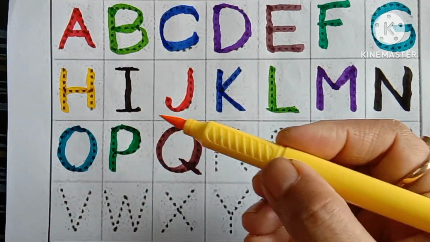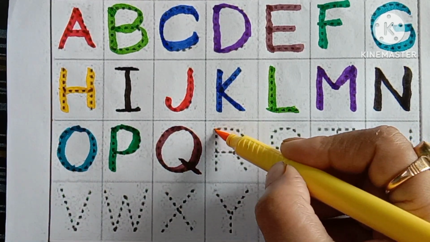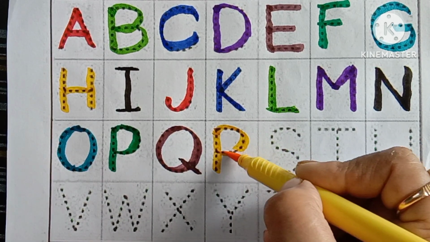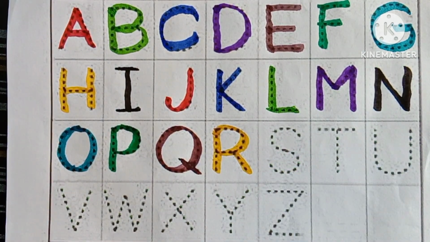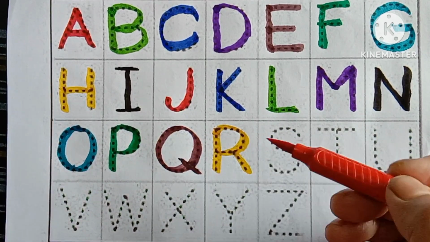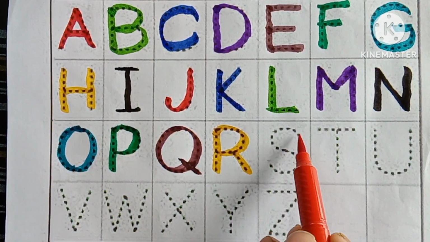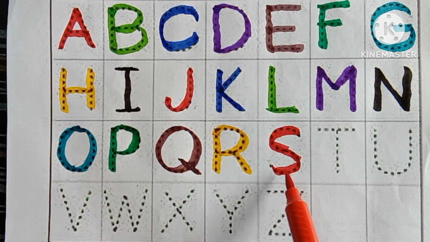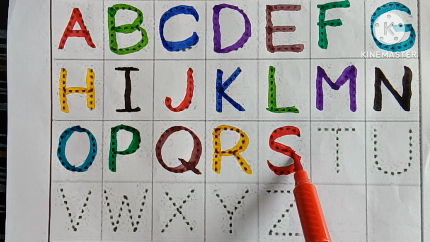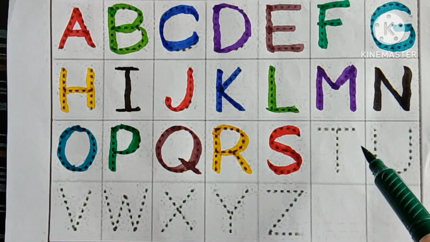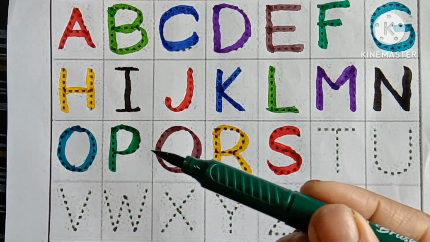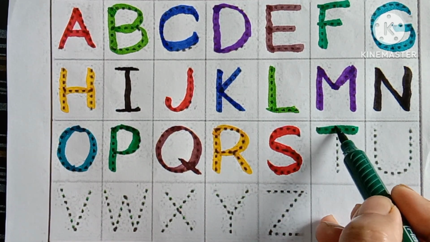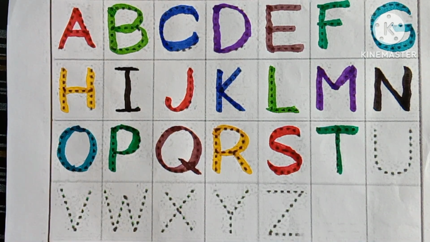R, yellow color. R for rabbit. S, red color. S for snake. T, deep green color. T for tiger.